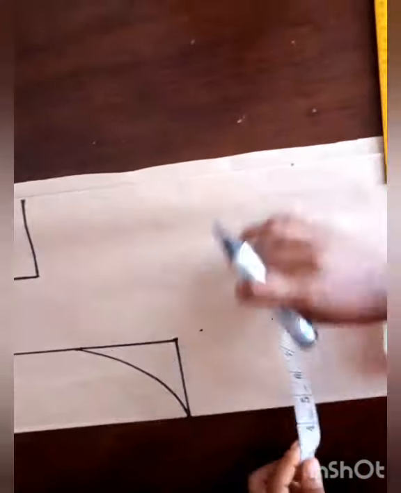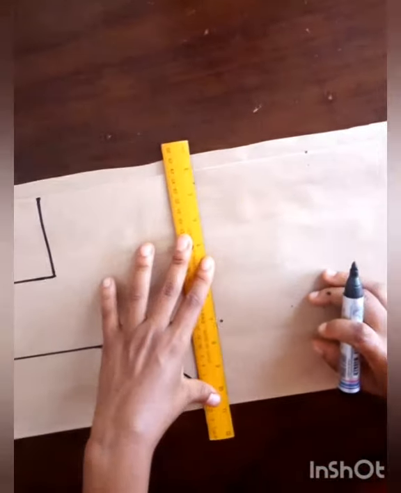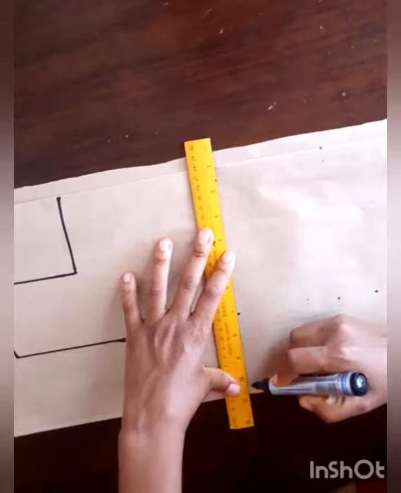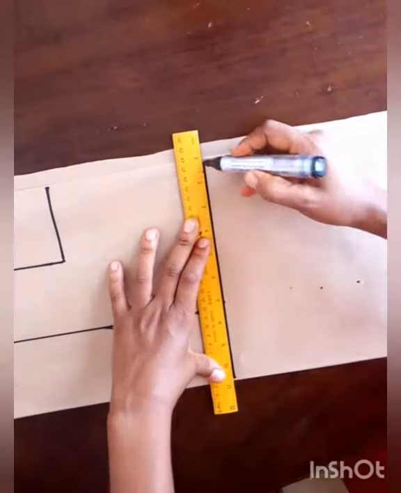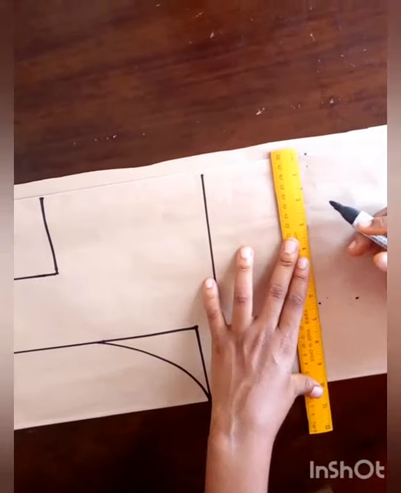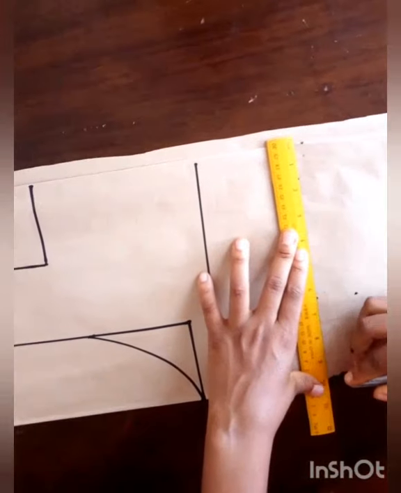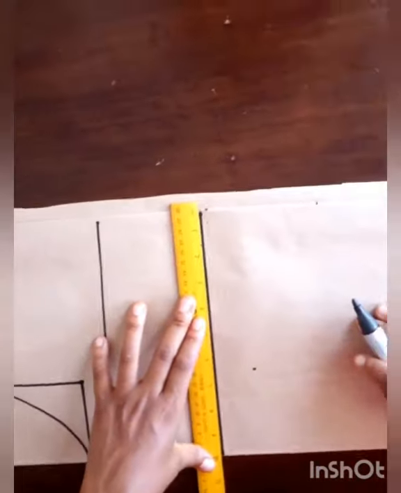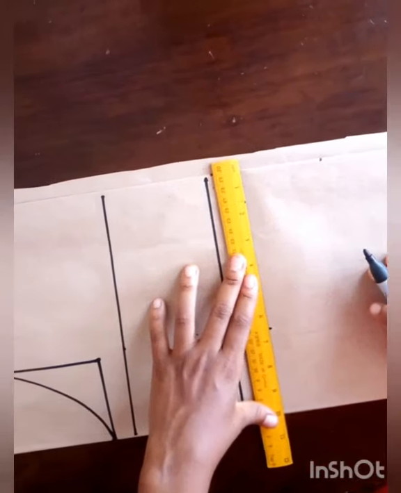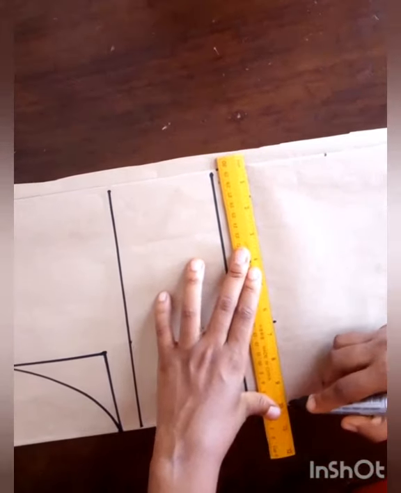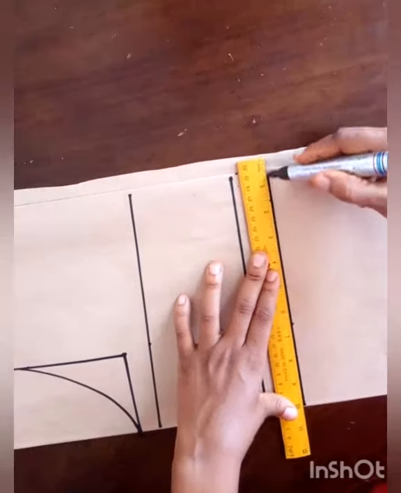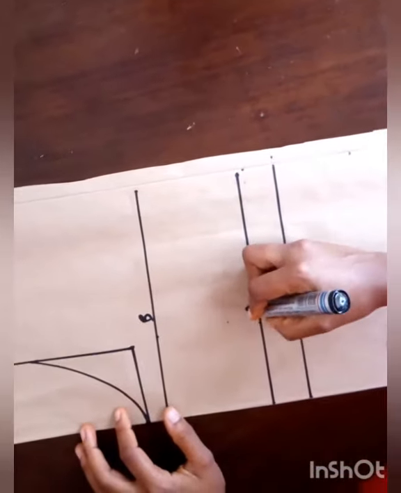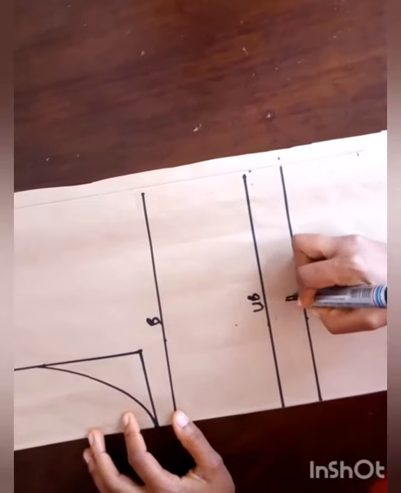Now this is the roll out. This is the bust. This is the under bust. And this is half length. So this is the bust, the under bust, and half length.